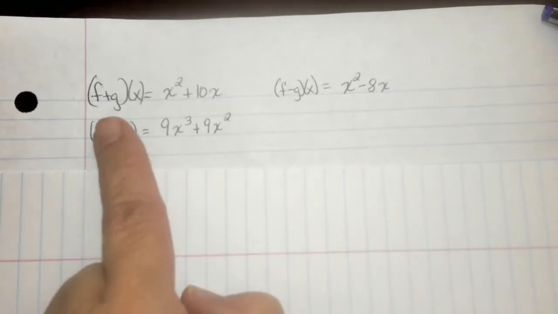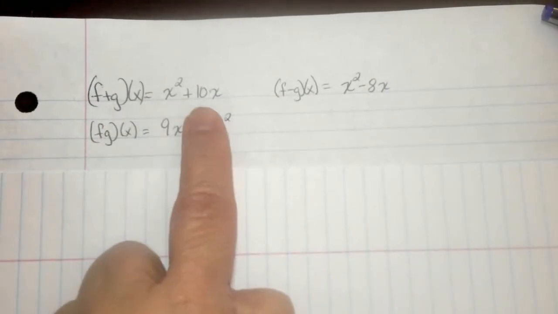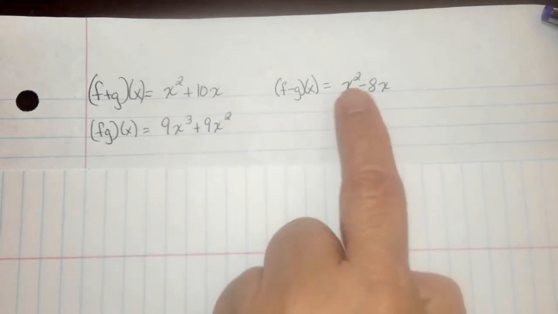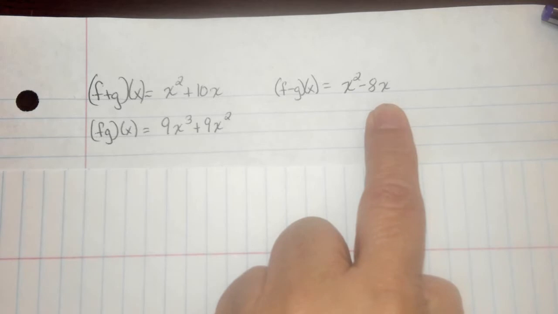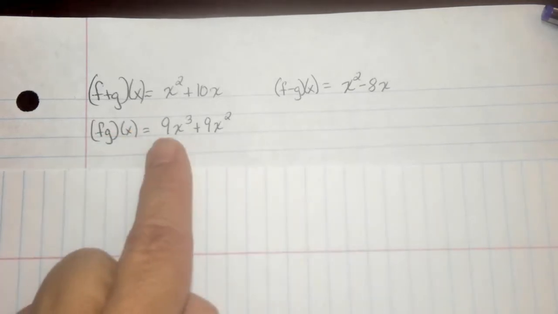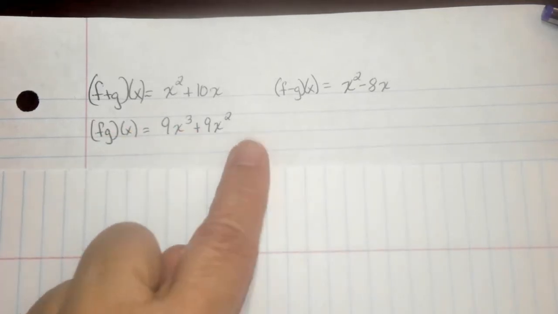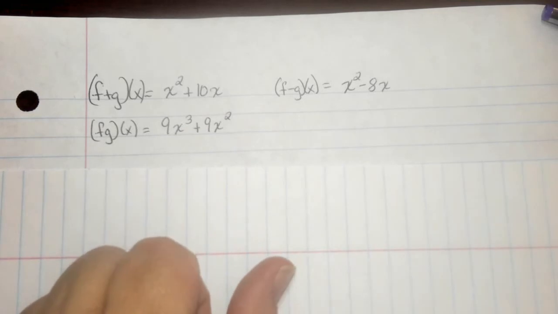Okay, so for the adding, you should get x squared plus 10x. We good? Subtracting, x squared minus 8x. Multiplication, 9x cubed plus 9x squared. All right, then we've got the division.